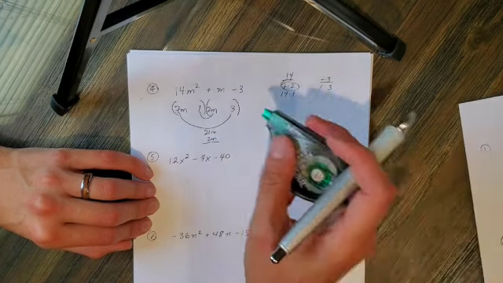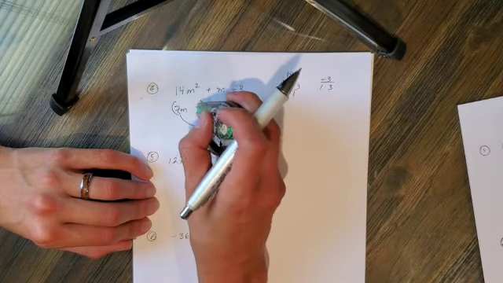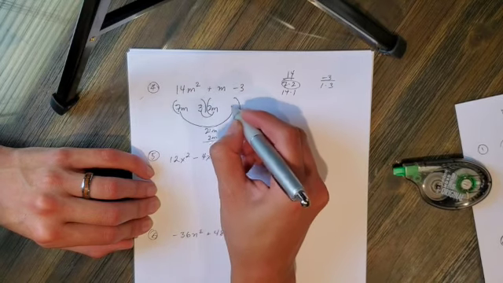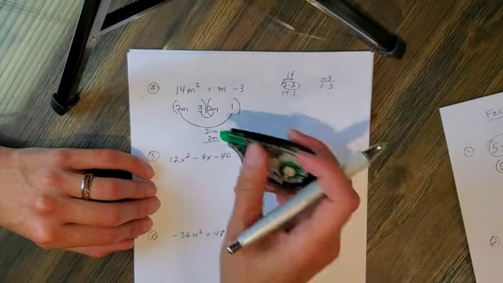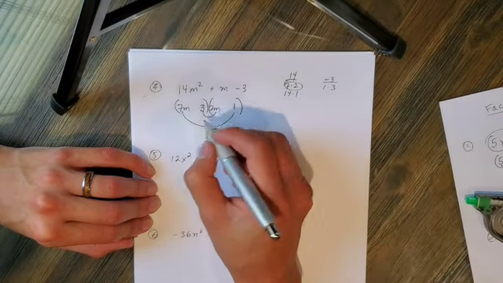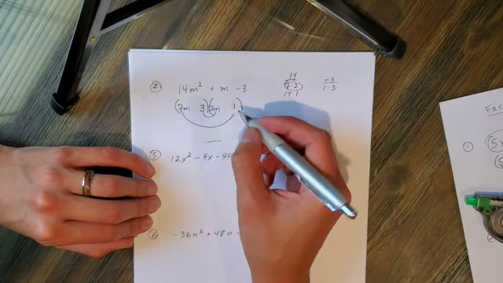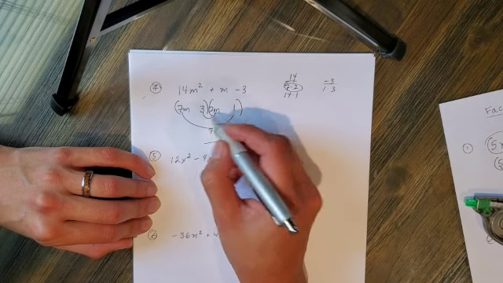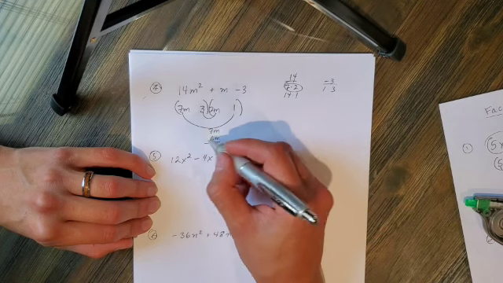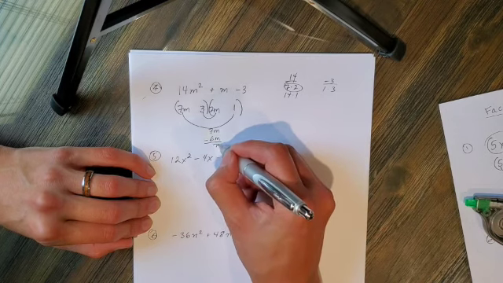So that's not going to work. So all you got to do now is switch places here. So let's put the 3 here and the 1 there. And then redo this. So let me erase this. So let's try it now. 7m times 1 is going to be 7m. And then 3 times 2m is 6m. Perfect. If I subtract these, I get the 1m.